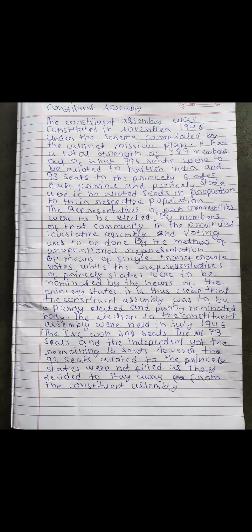The Constituent Assembly had a total strength of 389 members, out of which 296 seats were to be allotted to British India and 93 seats to the princely states. So remember the distribution. The total strength was 389, and out of which 296 seats to British India and 93 seats to the princely states.